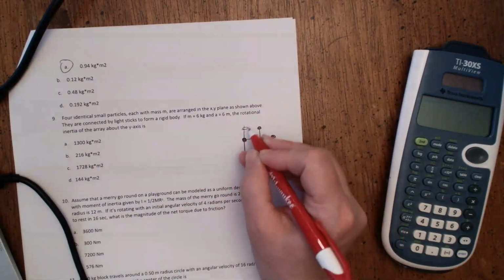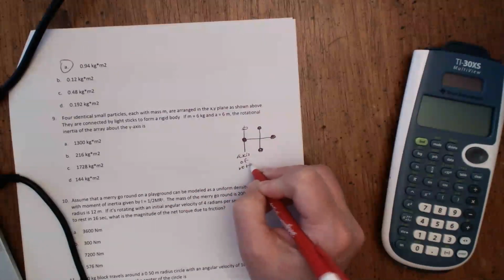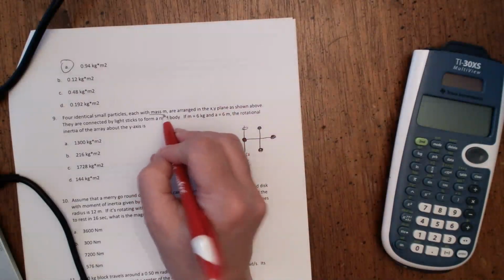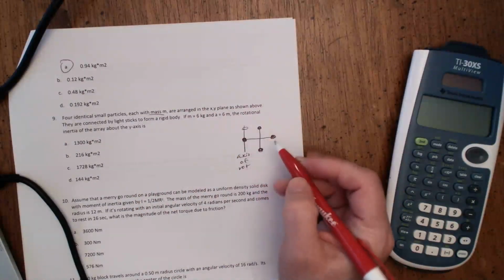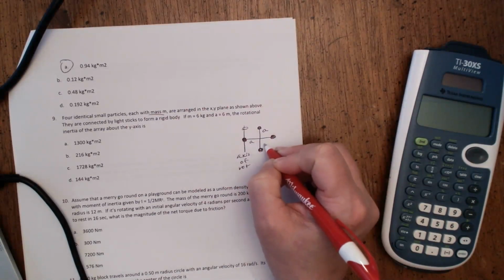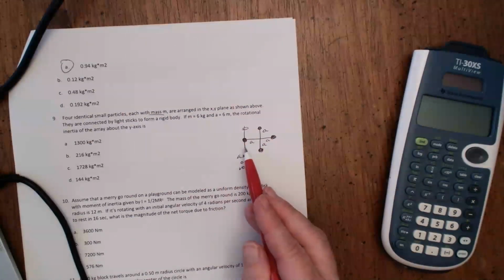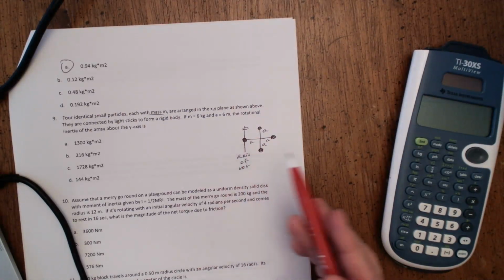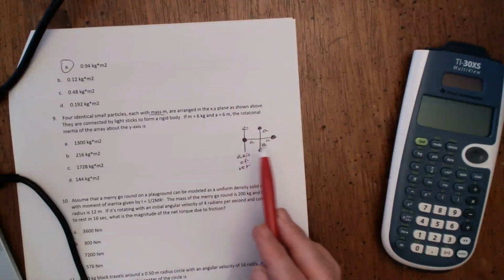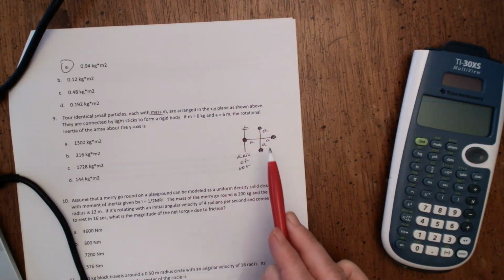So this is my axis of rotation. And I've got these 4 identical particles. They all have a mass of m, and they're all connected. And all of these little lengths are the same. And they can rotate around. So imagine taking this and whirling it. I didn't bring my demo item home, so I can't show it, but this whole thing is rotating around this axis.